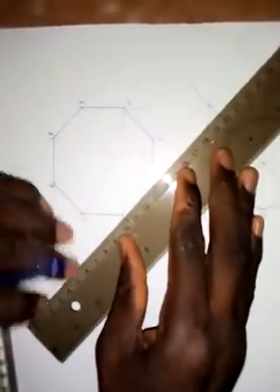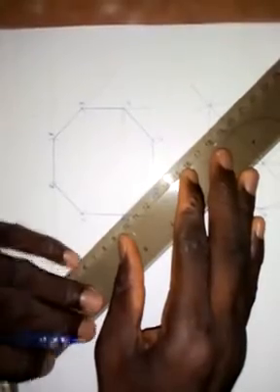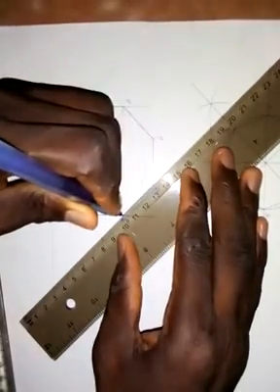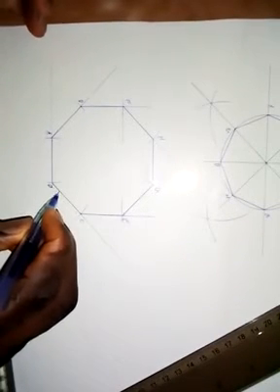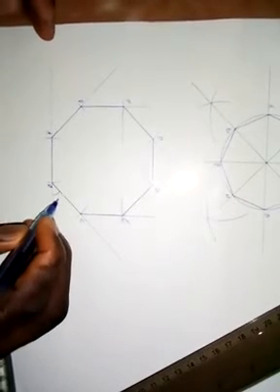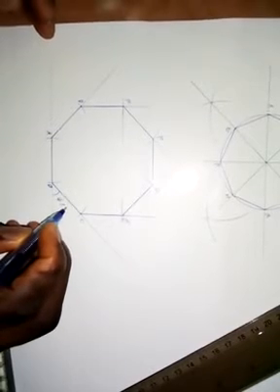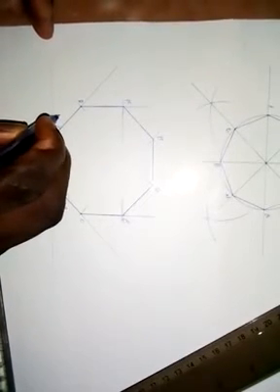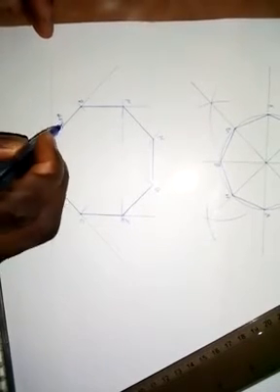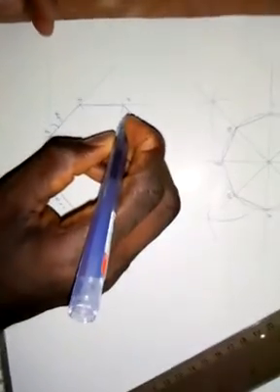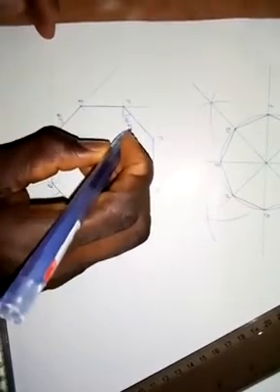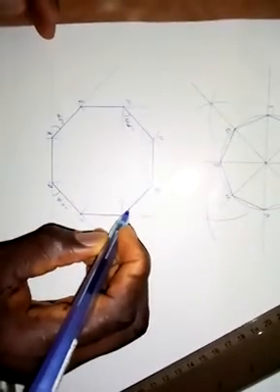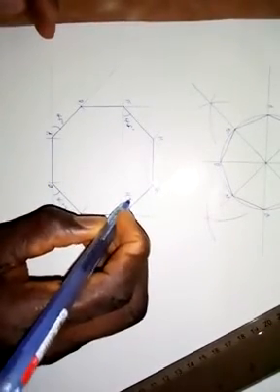Okay, so I've completed it. Here we have an 8-sided polygon constructed with the 45-degree set square. The angle at which this line BC is to this horizontal line is 45 degrees. So this angle is 45 degrees, this angle is 45 degrees, the angle here is 45 degrees, and the angle here also is 45 degrees.